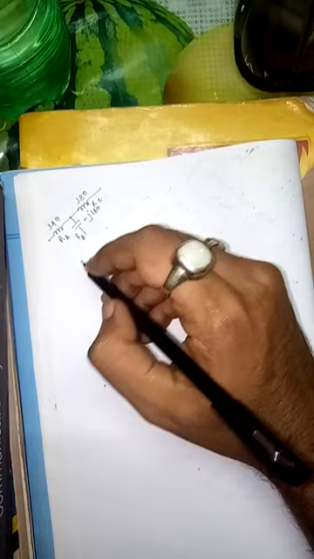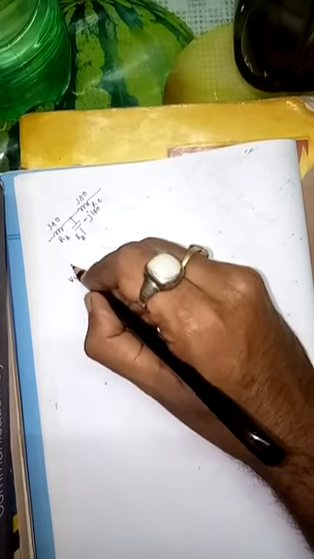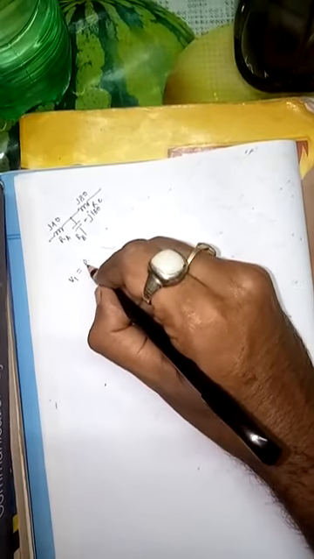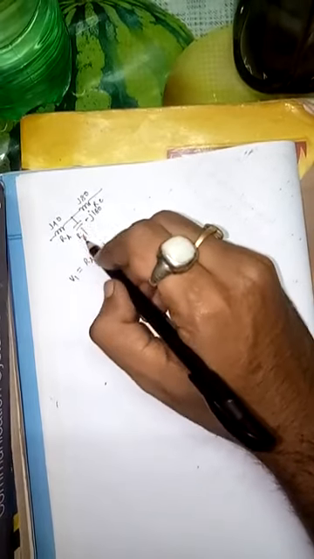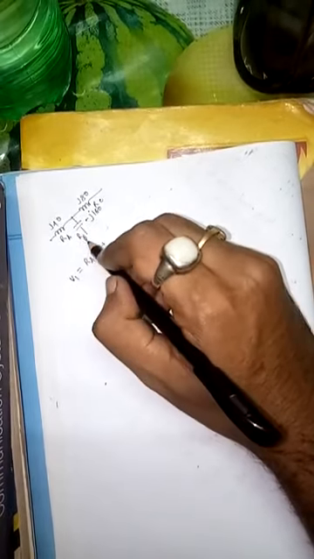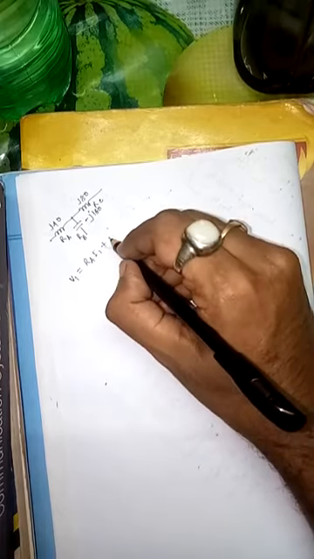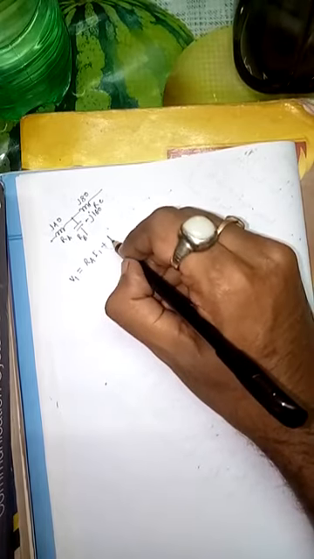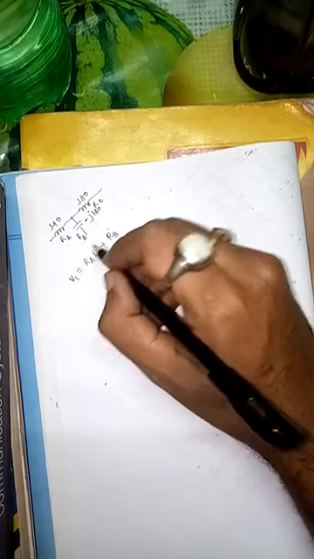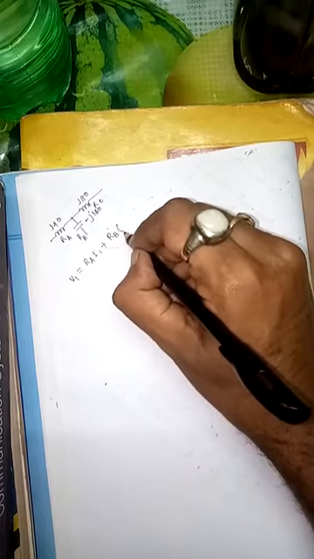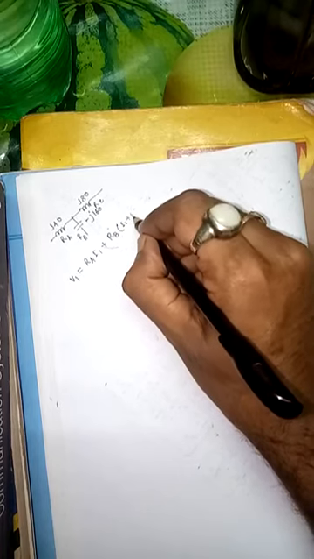You can write it as, if this is V1, then V1 equals RA I1 plus RB. But if you are taking this, RB should have both components, that is I1 and I2.